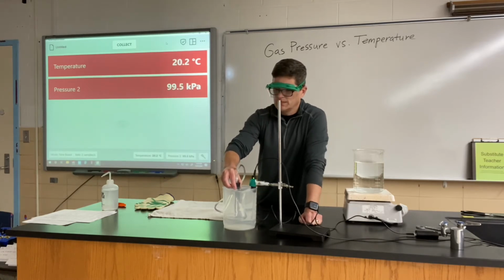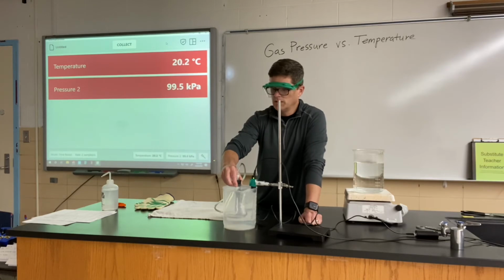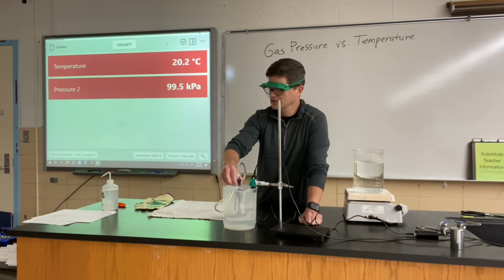Pressure inside has come up slightly again. What we're trying to do is get the air inside the flask to be the same temperature as the water bath, which is one of the key things about heat: if you have two samples at different temperatures and you leave them in contact long enough, they will come to the same temperature. Now, air is not a great conductor of heat. Glass is not a super great conductor of heat, but we're going to assume that our temperature reading of the water bath is the same as the air temperature inside.